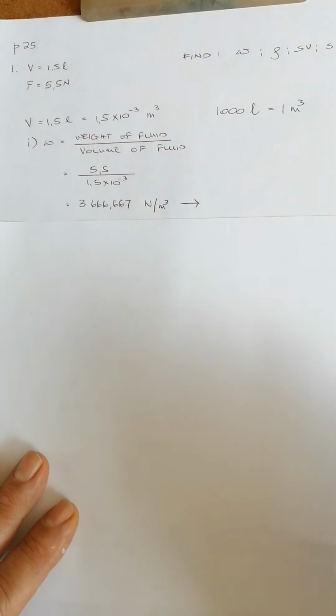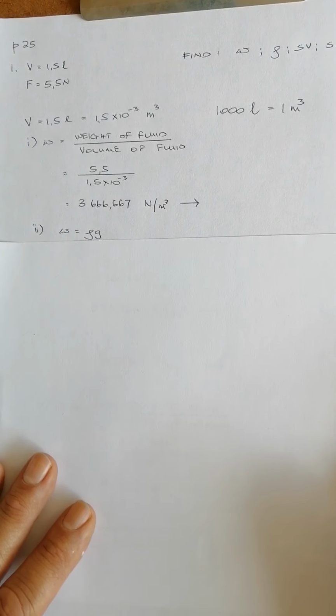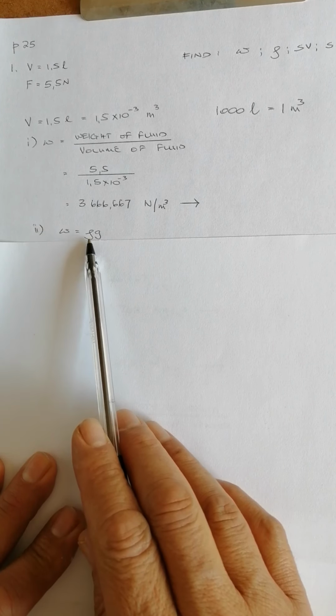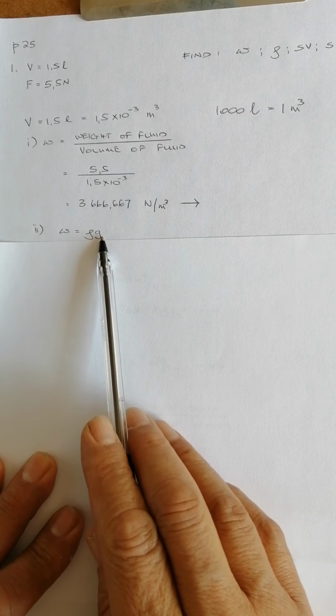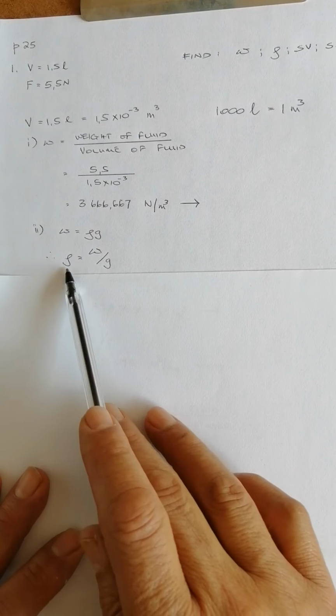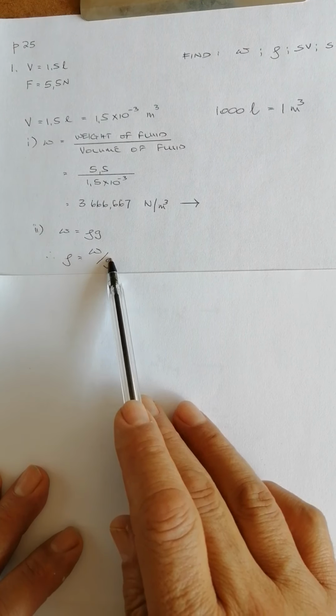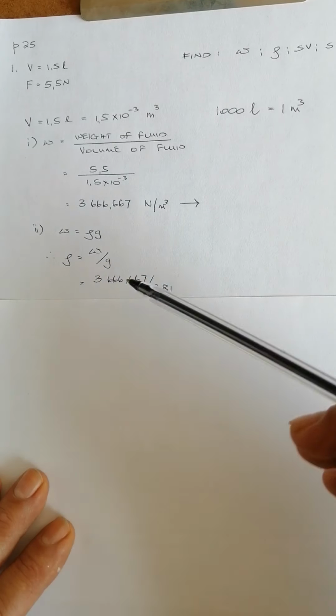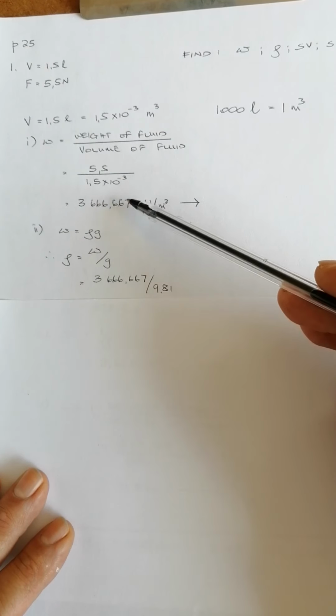The second one is the density. And so we know that from the previous slides, we saw that the specific weight is equal to density multiplied by gravity. So therefore your density is equal to your specific weight divided by gravity. We have calculated the specific weight earlier.